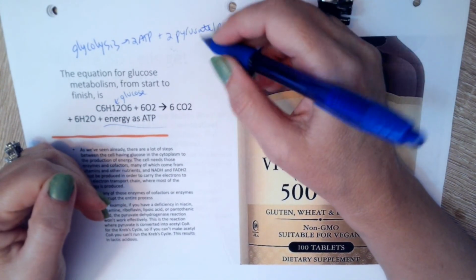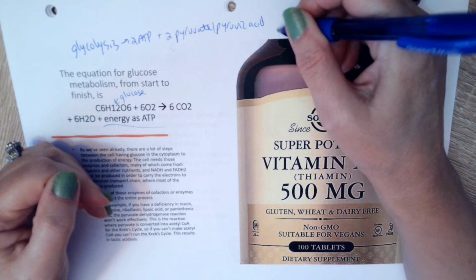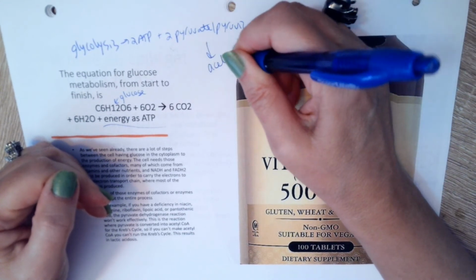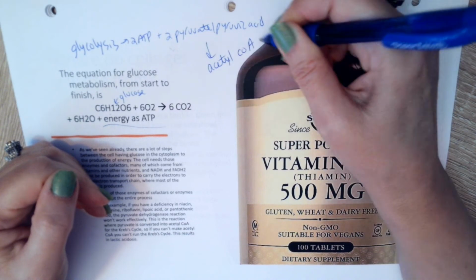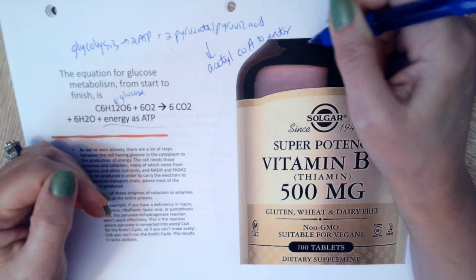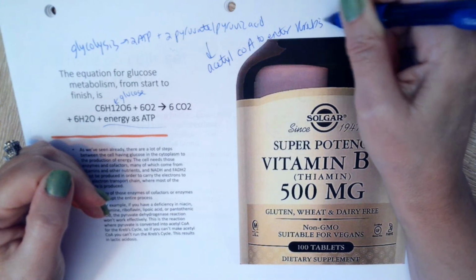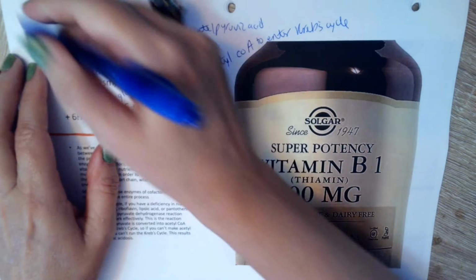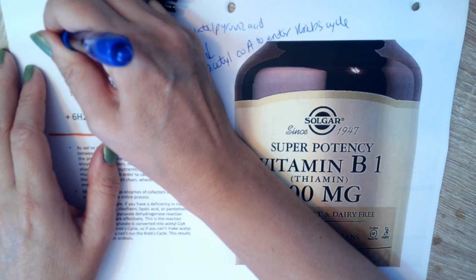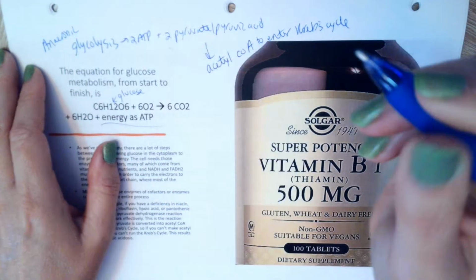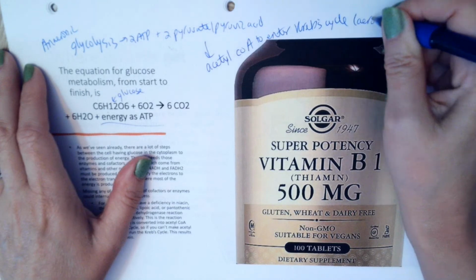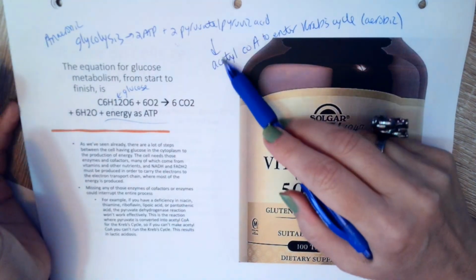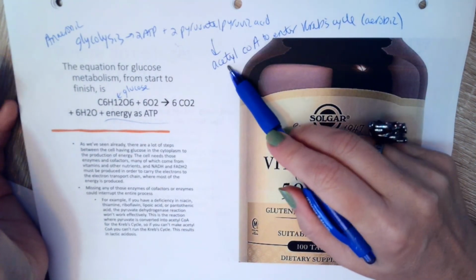And also remember that those pyruvates, or pyruvic acids, are going to be converted into acetyl-CoA to enter the Krebs cycle. Okay. So in order for you to go from glycolysis, which is anaerobic, to the Krebs cycle, which is aerobic, you have to be able to turn your pyruvate into acetyl-CoA.